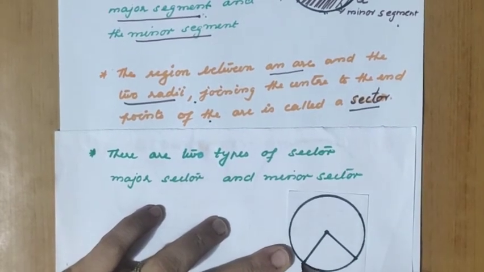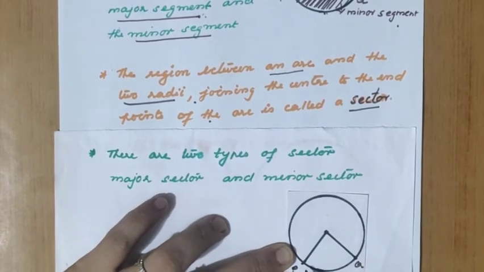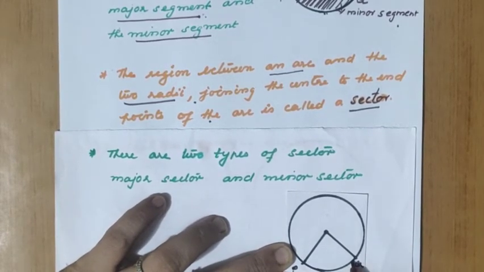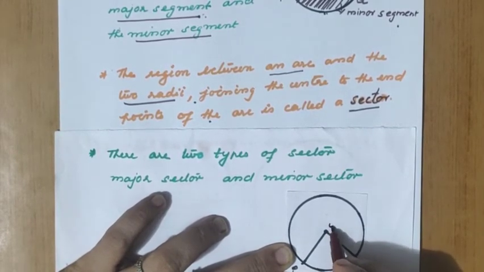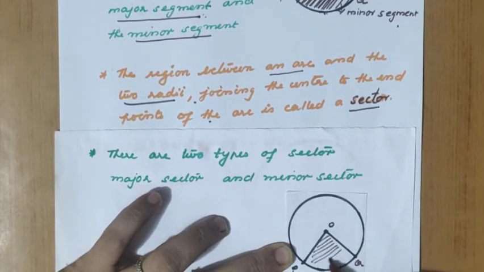So let us take 2 points here, P and Q. This is now the arc. Now these become radii, since they are drawn from the center. So OP, OQ and arc PQ form this region. What are the parts of a sector? The region between the arc and the two radii is called the sector.